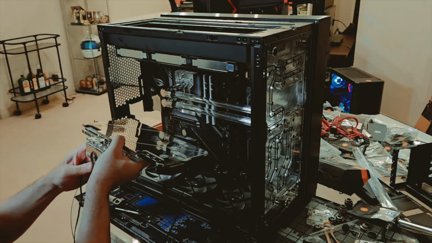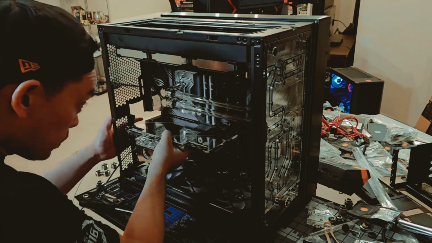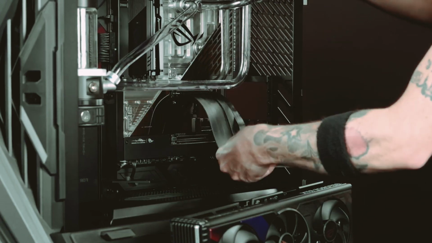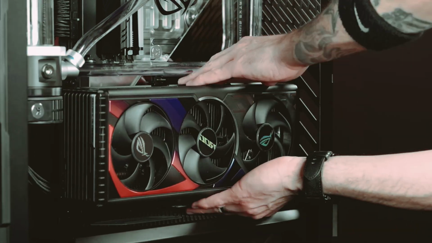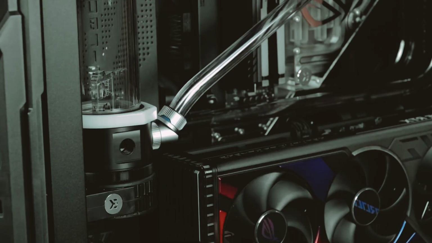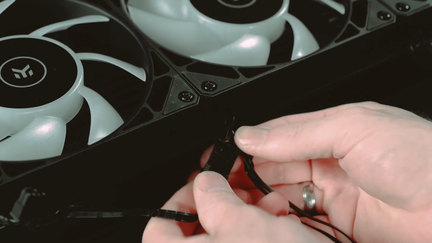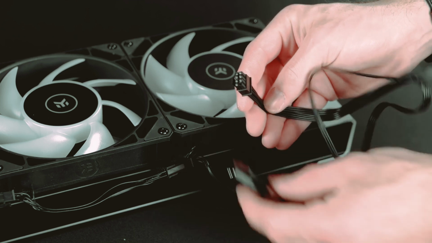Now it's time to install the GPU, graphics processing unit. Insert the GPU into the appropriate PCIe slot on the motherboard and secure it with screws. Make sure the GPU is properly aligned and firmly attached. Connect the required power cables from the PSU to the GPU, providing it with the necessary power for optimal performance.